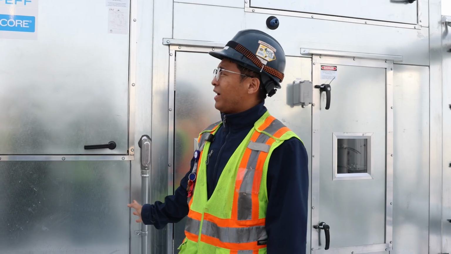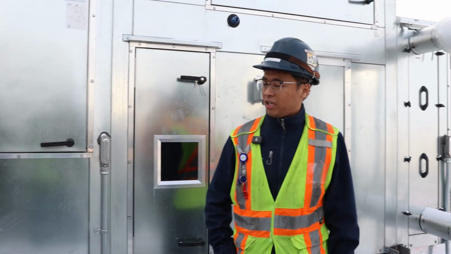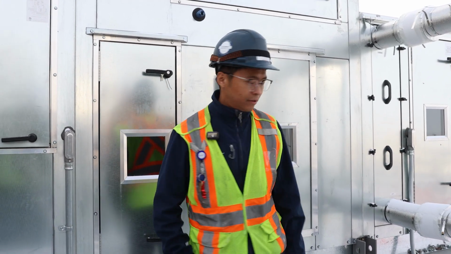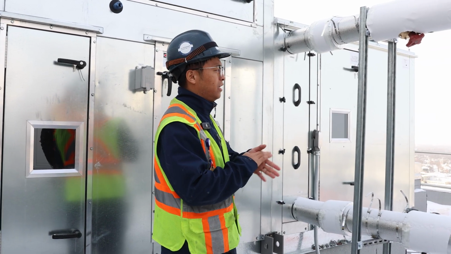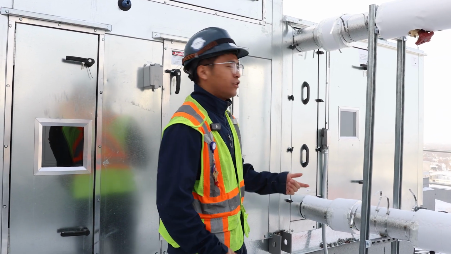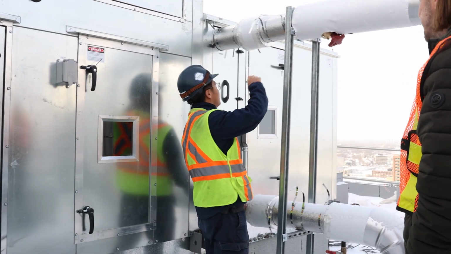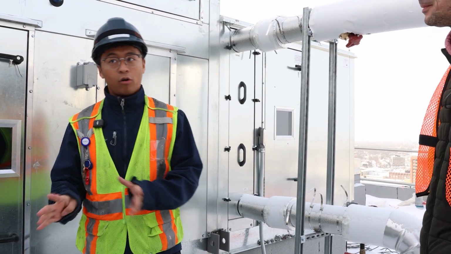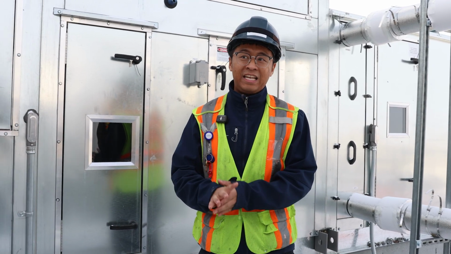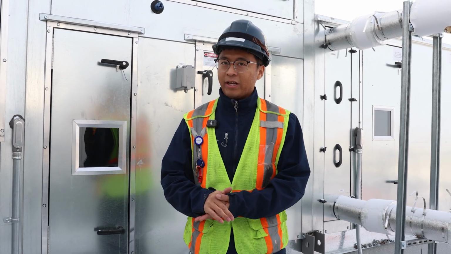Oh, here, right? This one does not have heat. What do you call that? It's not an electric heater, not a burner. It's a heating coil. So here is the coil of the unit, supply and the return. This coil can do heating or cooling. So in the winter, it does the heating. In the summer, it does the cooling.